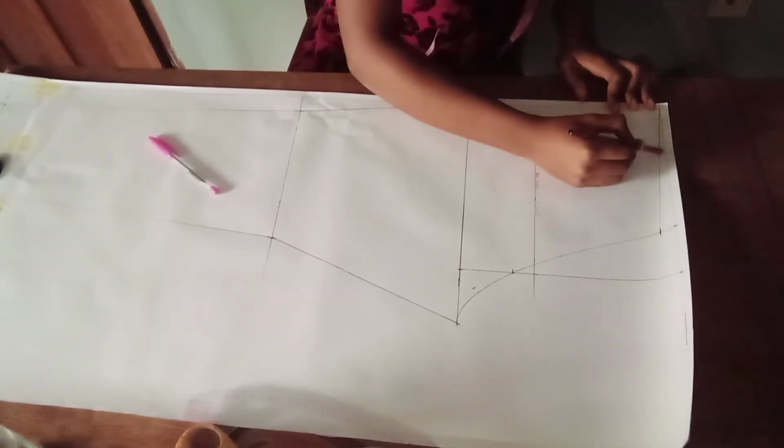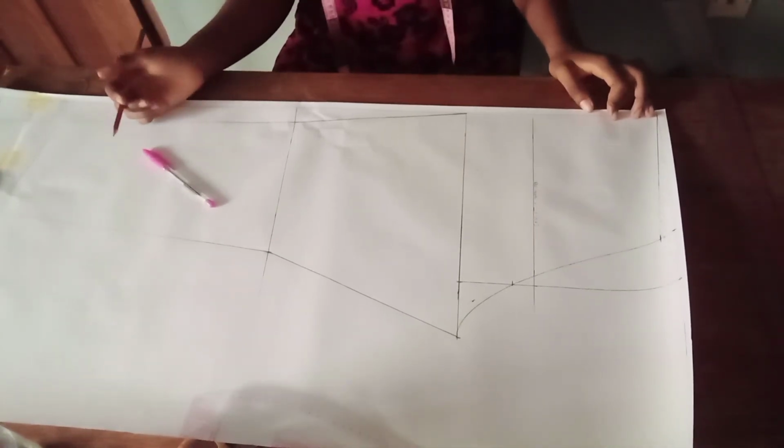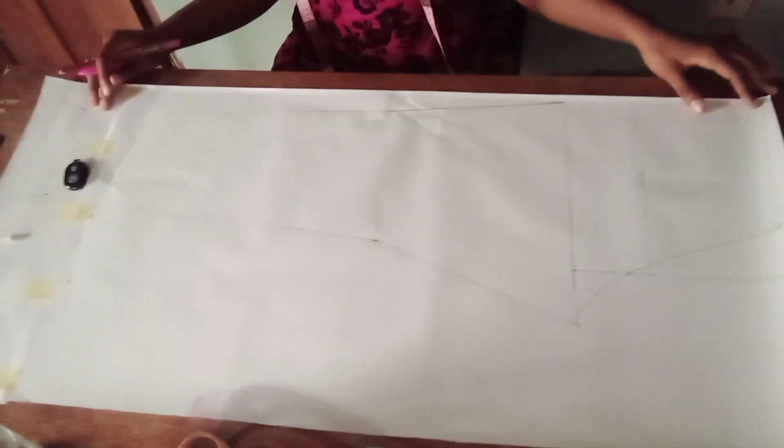So this is what I'm having. This is the front trouser pattern. Very simple to try out.